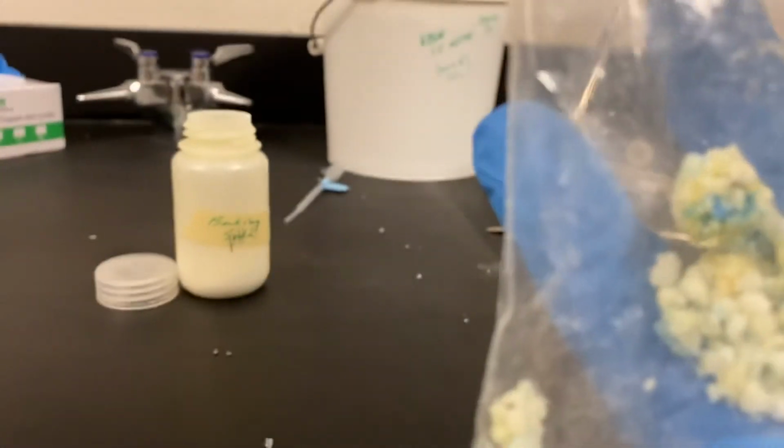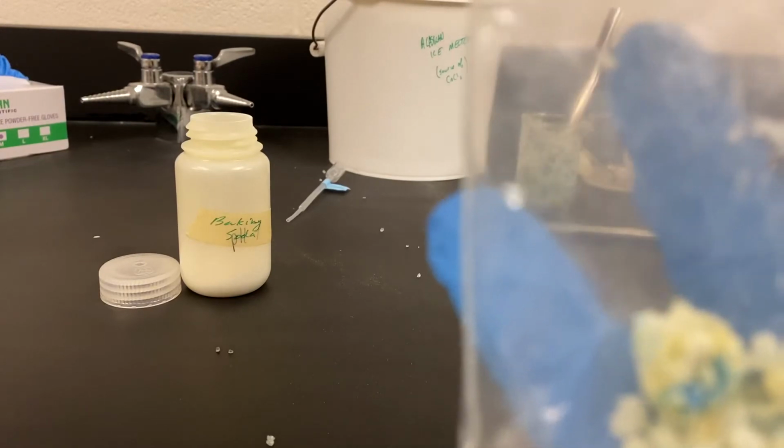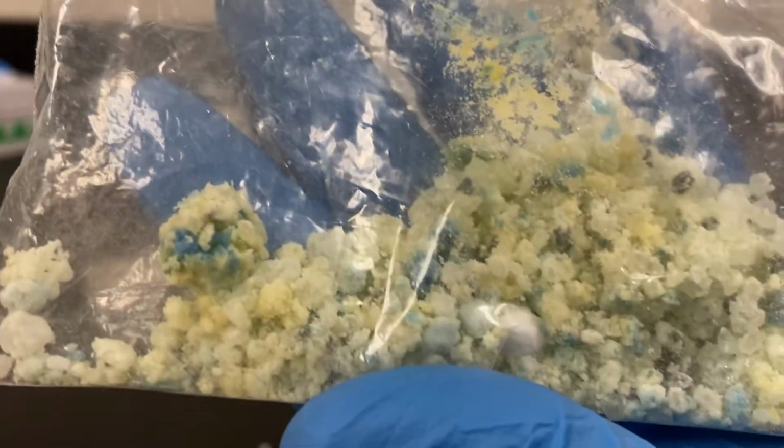You can hear that there is a little bit of, sounds like a little bubbling happening. Describing, of course, the mixture of substances.